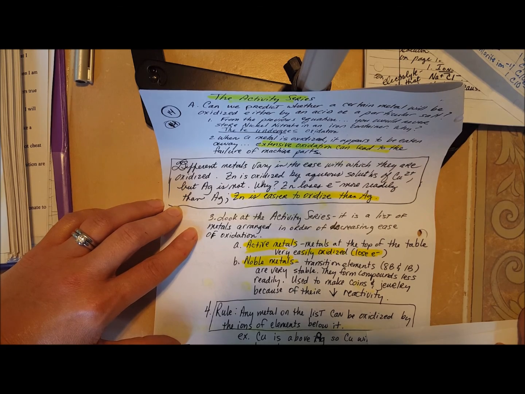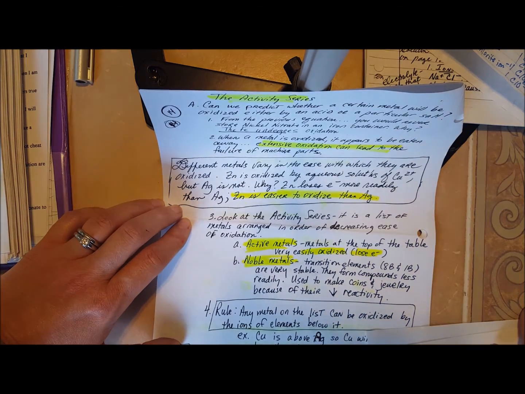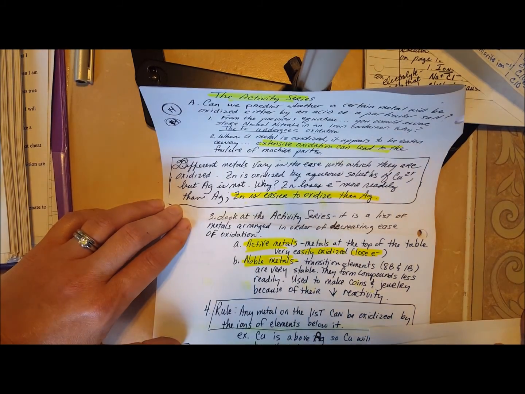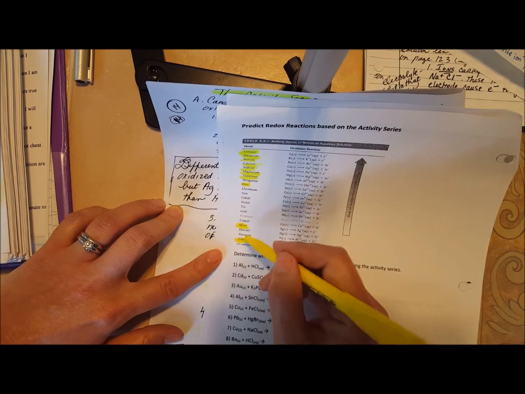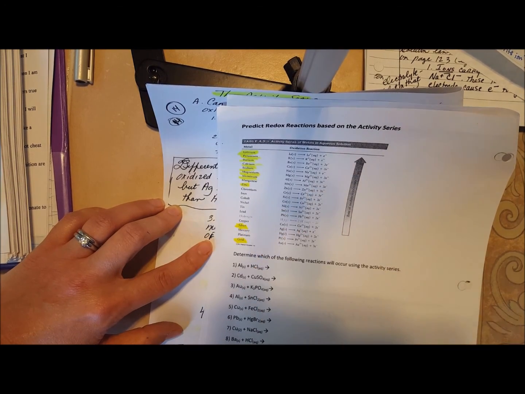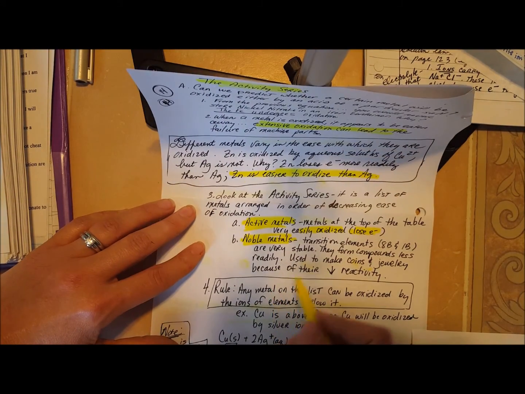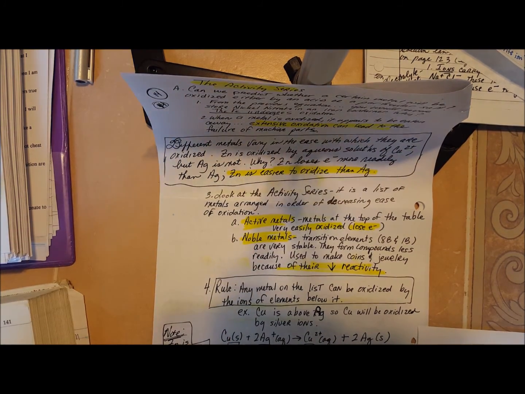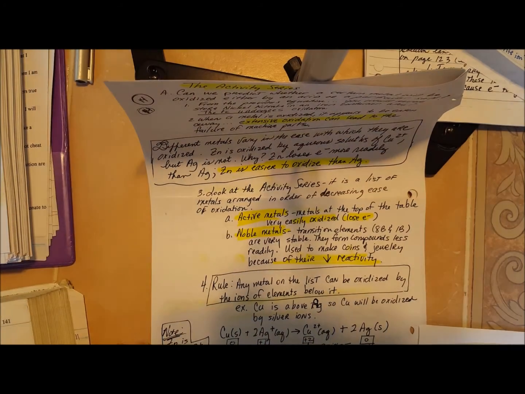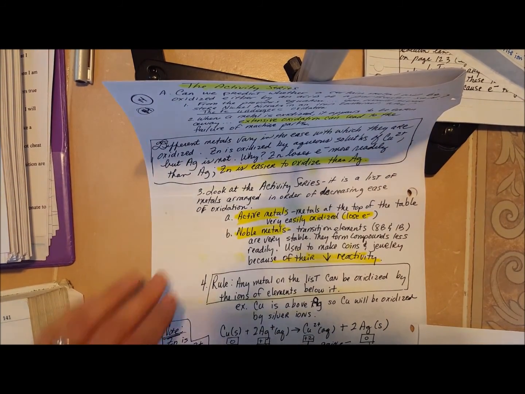Noble metals are the other type of metals on the activity series. They are transition elements. They are found in group 8B and 1B, and they are very, very stable. They form compounds less readily, and that's why we use noble metals such as gold, platinum, mercury, well, not mercury, but silver, as jewelry or coins. And the reason why? They have a low reactivity. They're not giving up their electrons as readily as the active metals do. They're called noble metals, vocabulary word. The activity series is categorized by two different types of metals: active metals at the top and noble metals at the bottom.